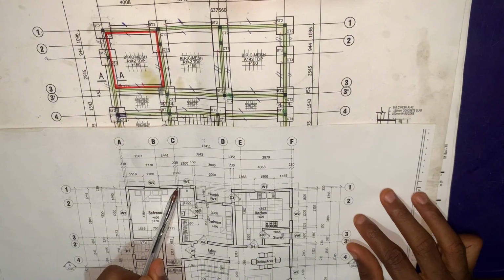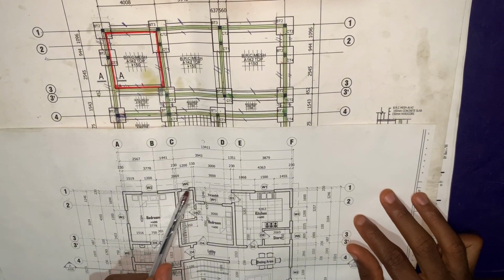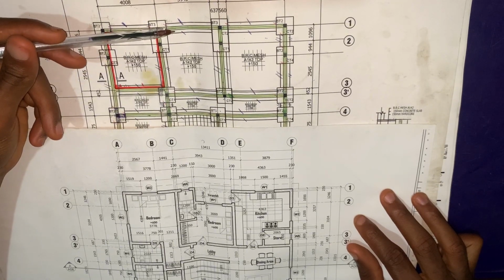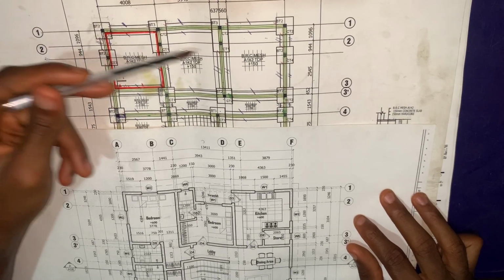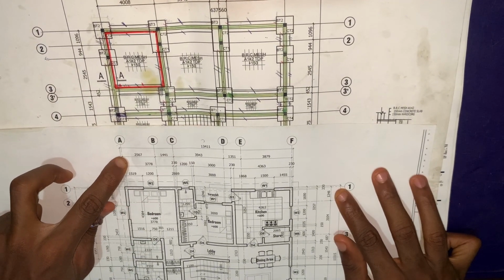Now what about this partition wall here? As you can see, it is not inside the foundation excavation. The walls that are only found in the foundation excavation are only the main walls.